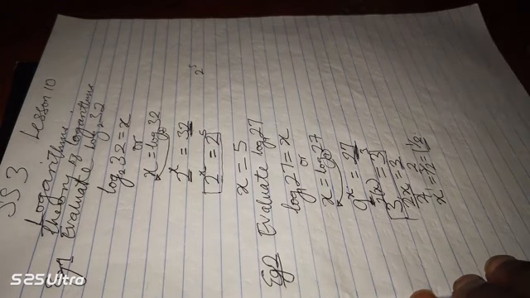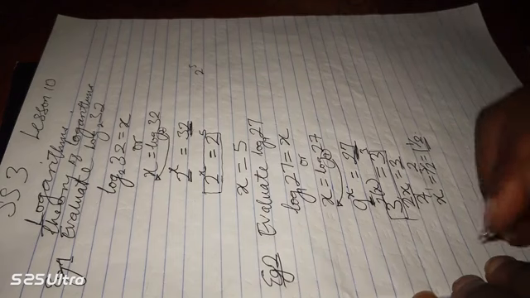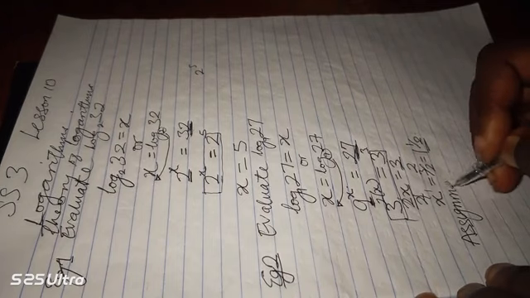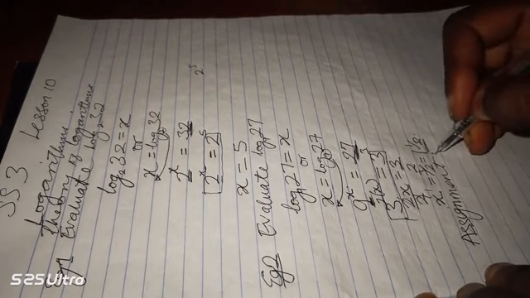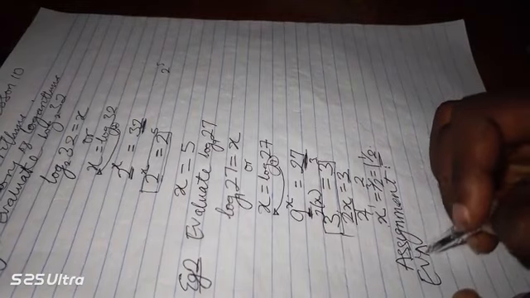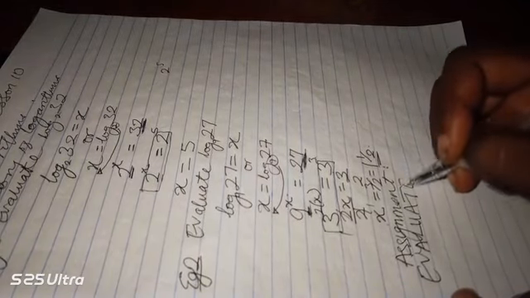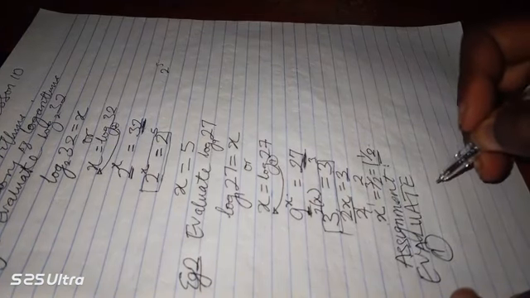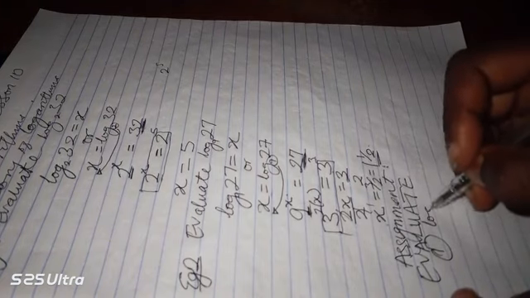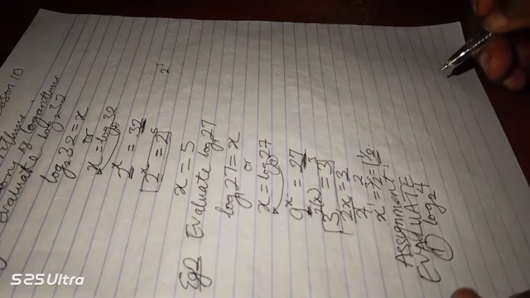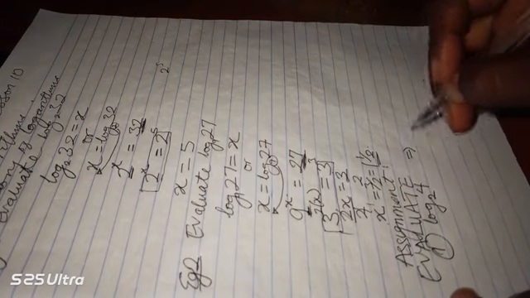So we are going to stop here. And then I will leave you with assignments. Assignment now. Do this assignment, evaluate. Question number 1: log 4 base 2. Please, your work is correct. Your final answer will be 2.